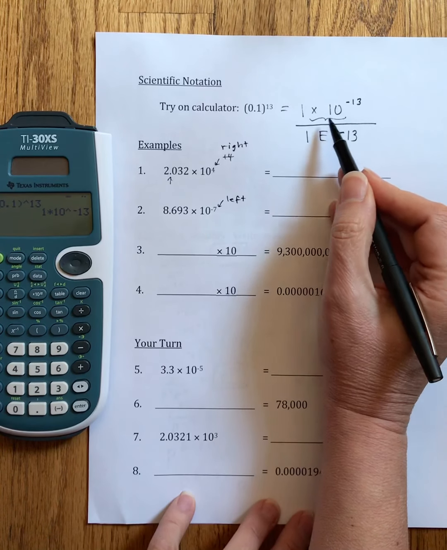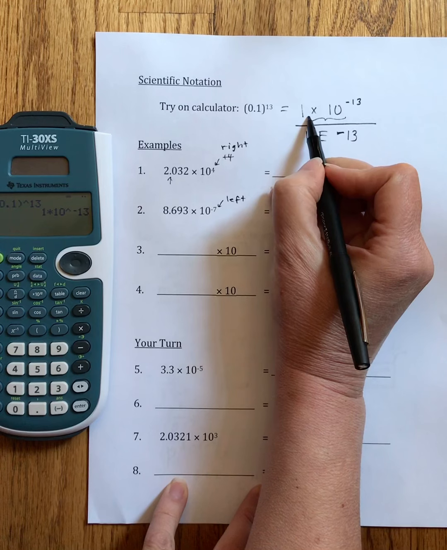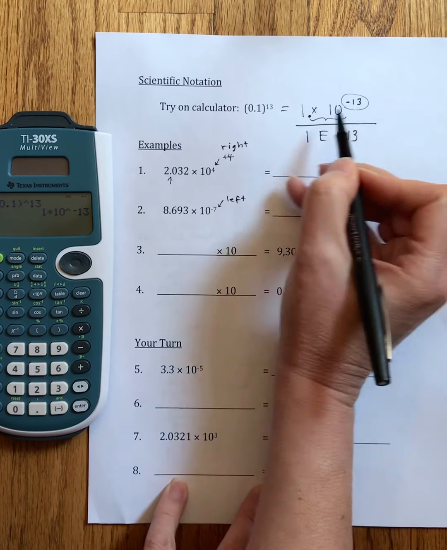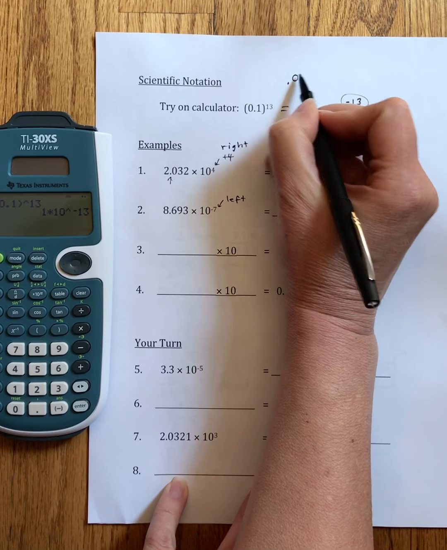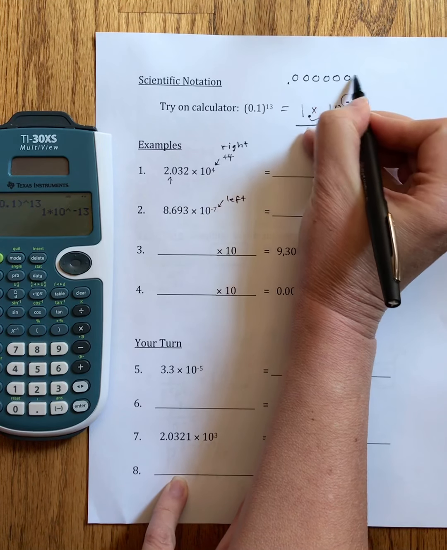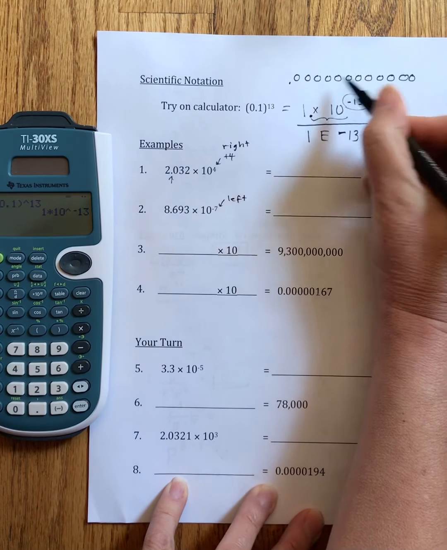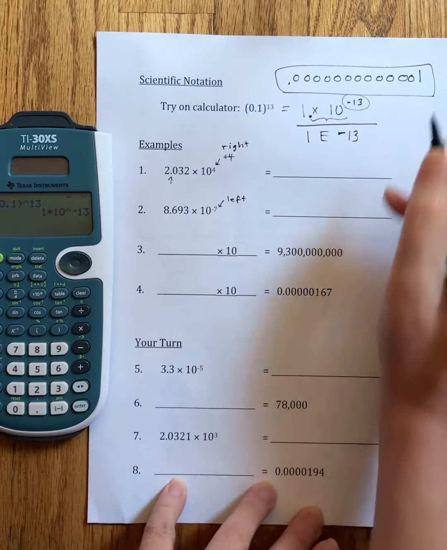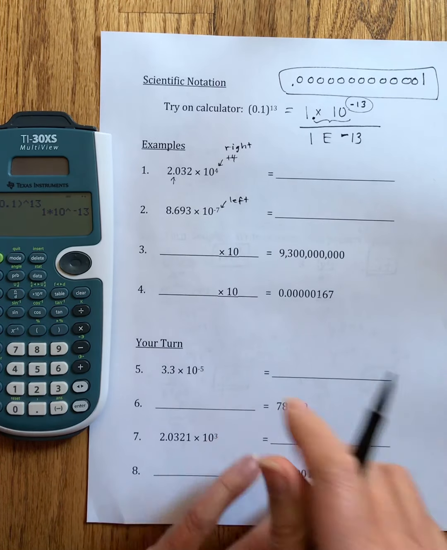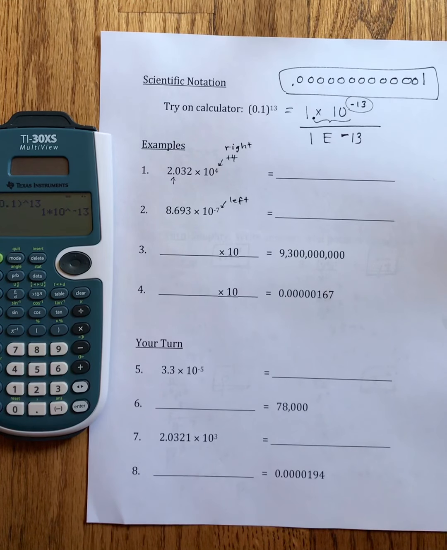So the calculator is giving us a scientific notation answer here, and it means the decimal is not really here, but it's actually 13 places to the left. So we're talking about 0.0, 1, 2, 3, 4, 5, 6, 7, 8, 9, 10, 11, 12. All of those zeros before the 1. That would be too long a number to fit on the screen, so it's been condensed into scientific notation.